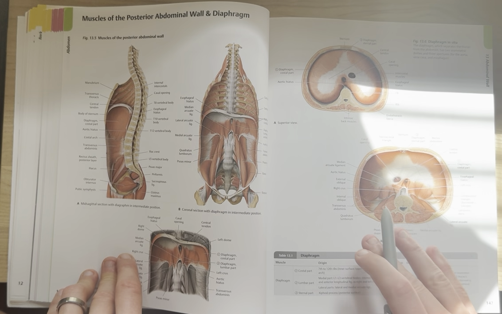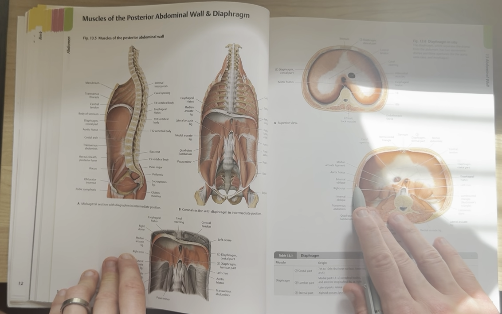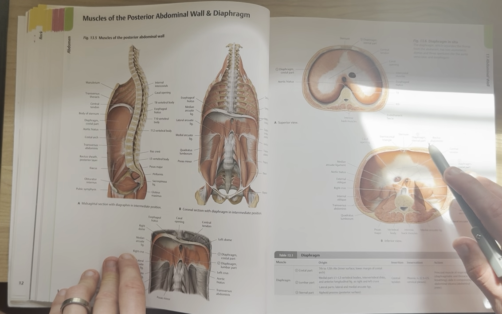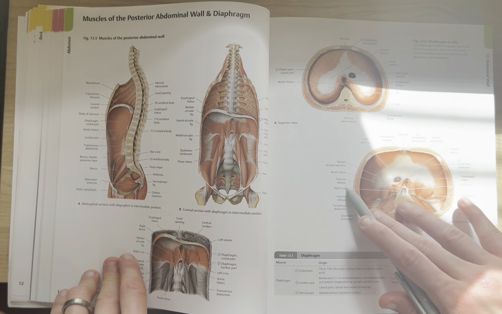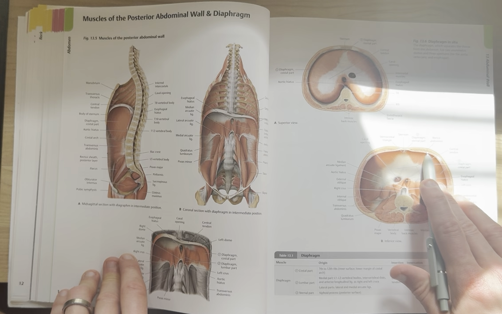And then again, to go through those ab muscles, or part of the ab muscles, we've got the external oblique, and then the internal oblique running inside of that. And then those are more core muscles, the ab muscles, we can see the rectus abdominis here.